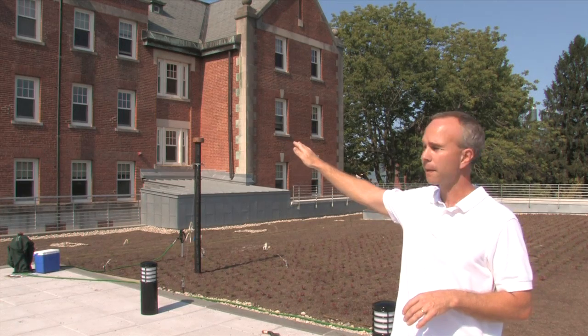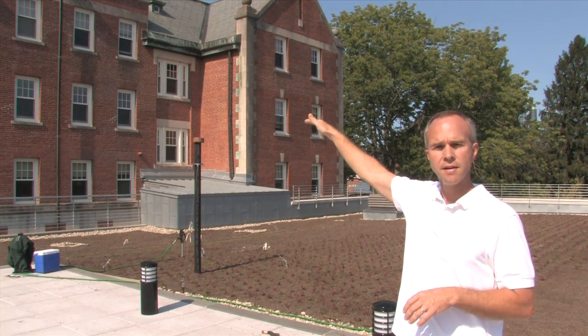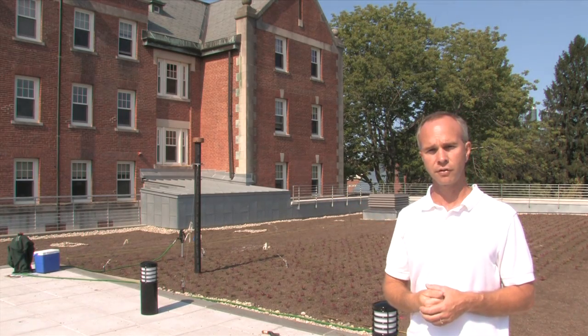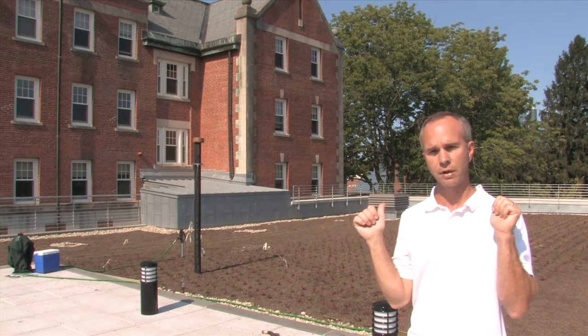This is Storrs Hall, and water that will fall on that roof is sent down through the gutters, through the gutter downspouts, and here was tied right into the stormwater system. So that's sent directly out to the local stream.